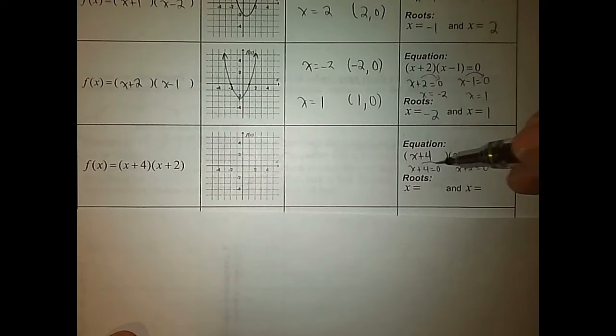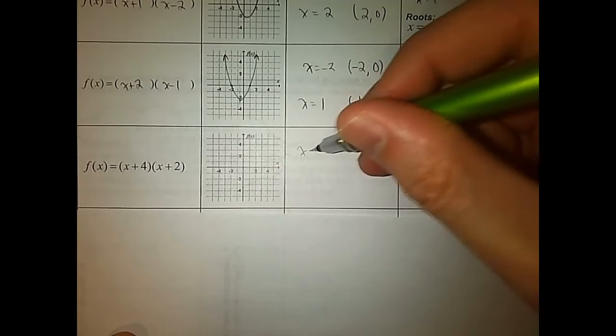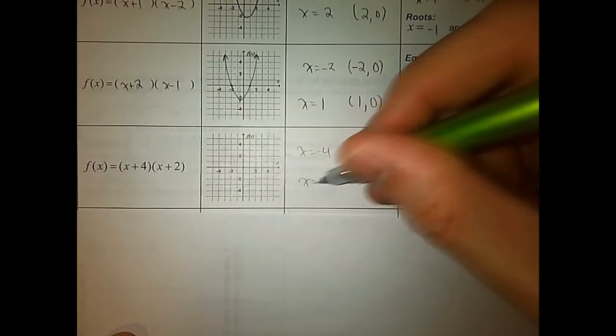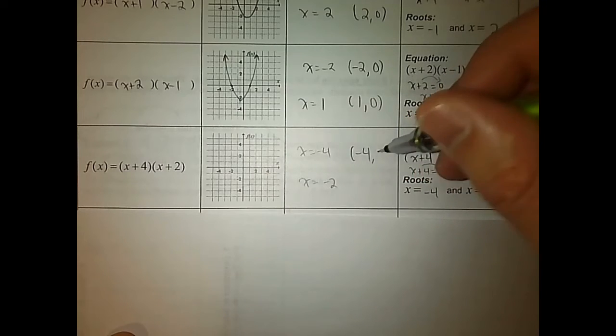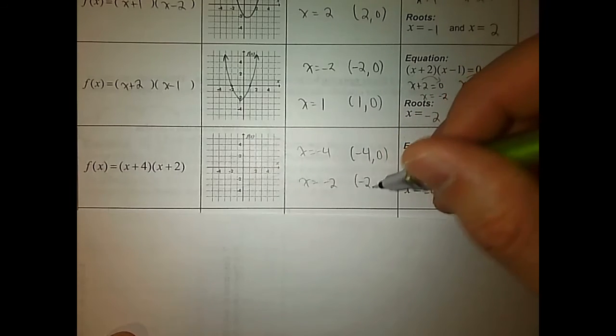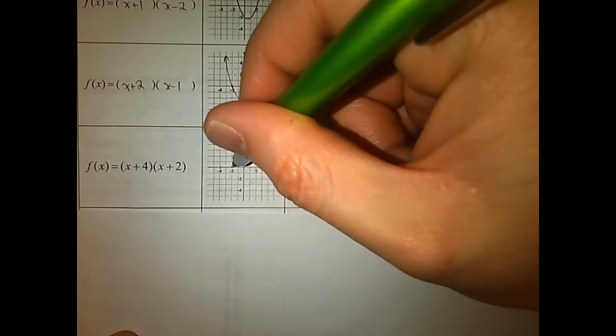If I move this to the other side, I get x is equal to -4. And if I move this to the other side, I get x is equal to -2. So these are our roots. X equals -4, x equals -2. This is as coordinates. So now we can graph these. -4 and -2.